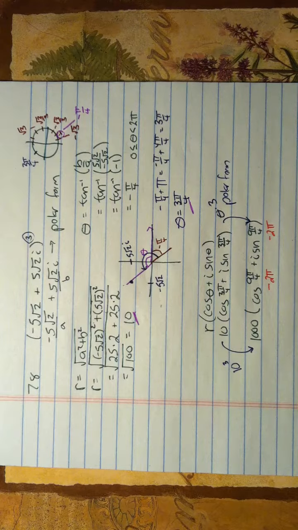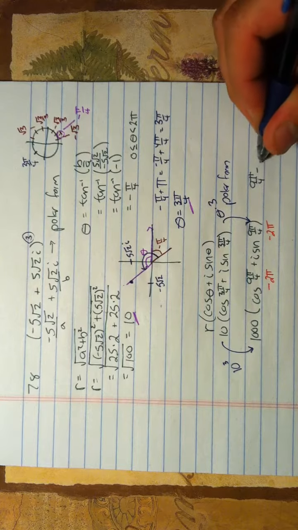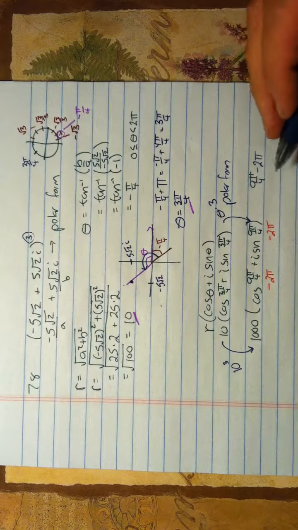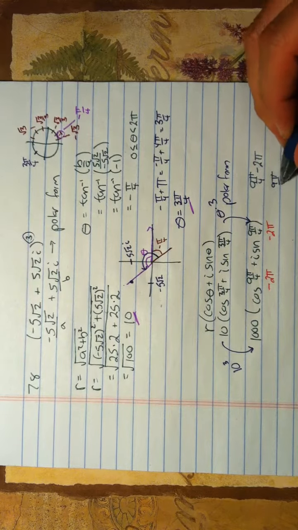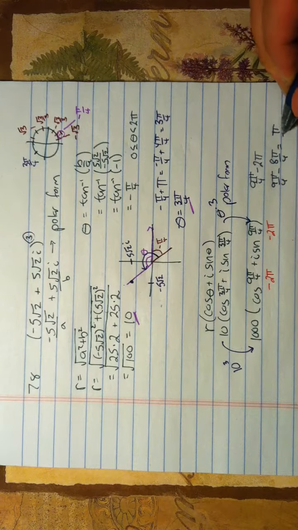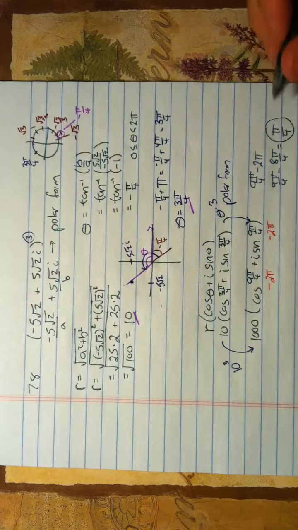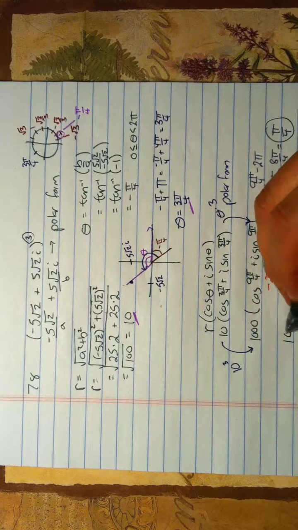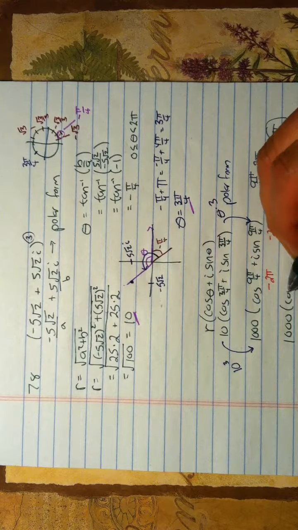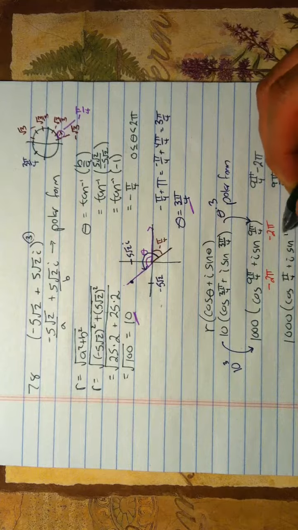And I might work off to the side that 9 pi over 4 minus 2 pi is the same as 9 pi over 4 minus 8 pi over 4, which is 1 pi over 4, or just pi over 4. So this is going to be my real theta at the end, and I'm going to say 1,000 cosine pi over 4 plus i sine pi over 4.